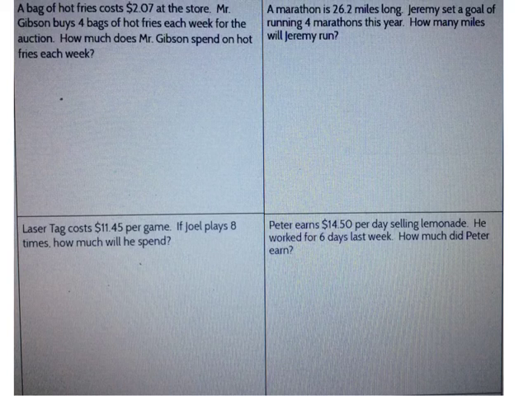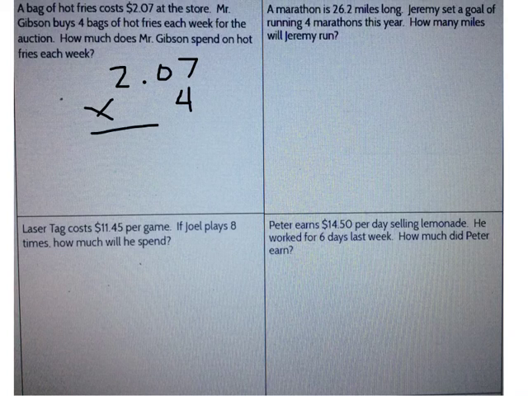Let's try another. A bag of hot fries costs $2.07 at the store. Mr. Gibson buys 4 bags of hot fries each week for the auction. How much does Mr. Gibson spend on 4 bags of hot fries each week? I need to multiply because I need to repeatedly add $2.07 4 times. Go ahead and multiply 4 times $2.07. Enter your answer in the box. Let's see how you did.